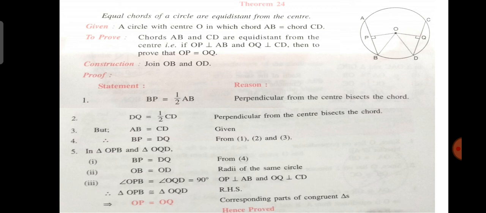So a right angle, a hypotenuse, and a side are equal. Using RHS the two triangles are congruent, and since OP and OQ are corresponding sides of congruent triangles, they are also equal. So we have proved the theorem.